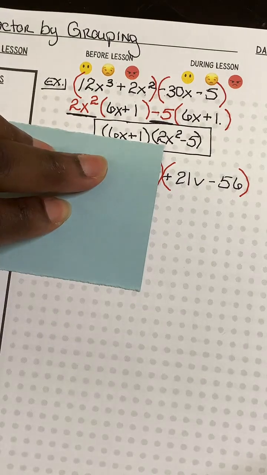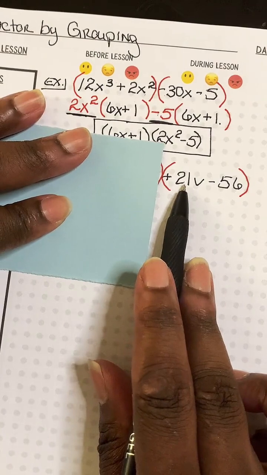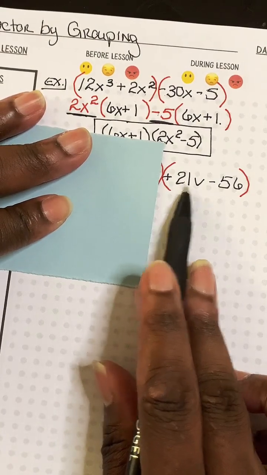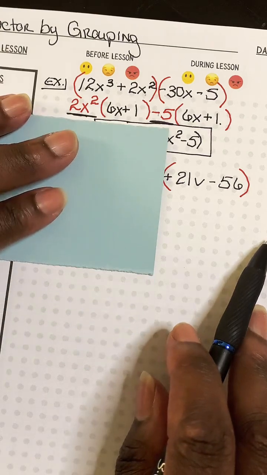All right, so now we're going to go to the other side. So we need to know what 21 and 56 have in common.